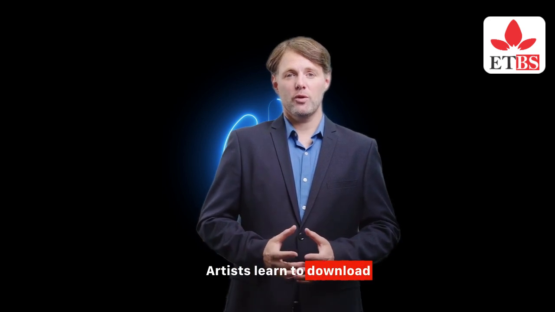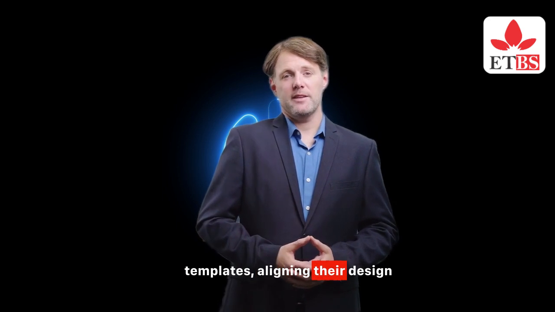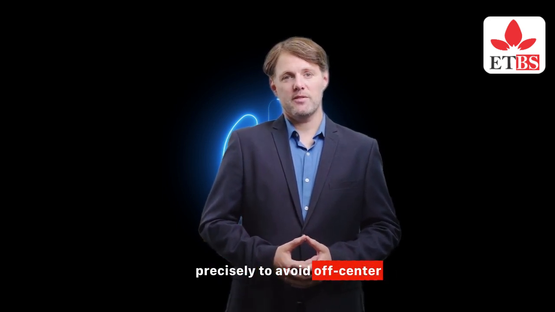Artists learn to download and work with vendor-supplied templates, aligning their design precisely to avoid off-center prints or cropping errors.